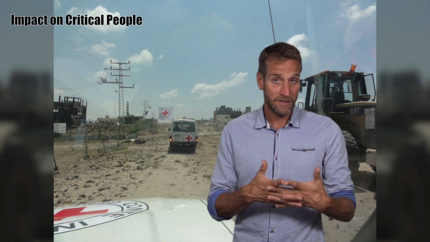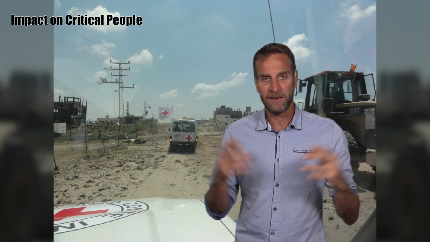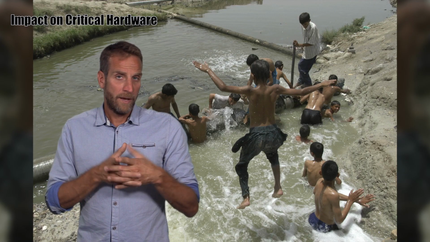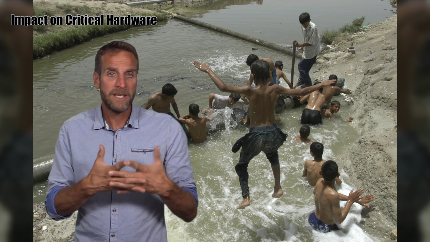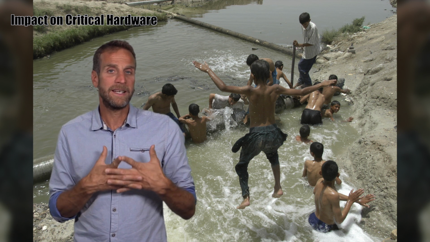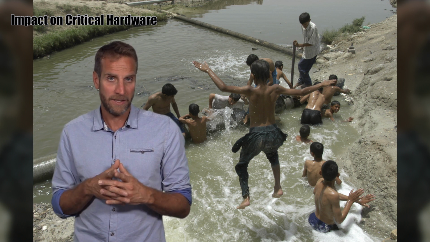An indirect impact on critical people occurs when armed conflict and sanctions begin to affect the country's economy. It often results in staff salaries being reduced or delayed. As a consequence, staff resign or lose motivation, reducing the likelihood of routine operation and maintenance being carried out. We have seen that destruction or damage to infrastructure and equipment is an example of direct impact on hardware.